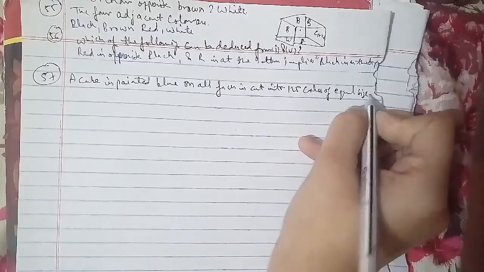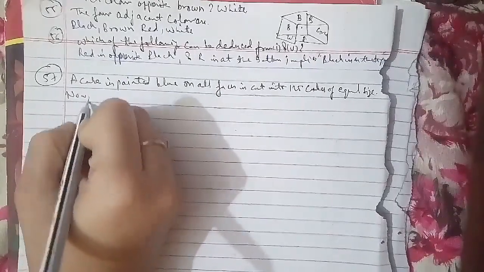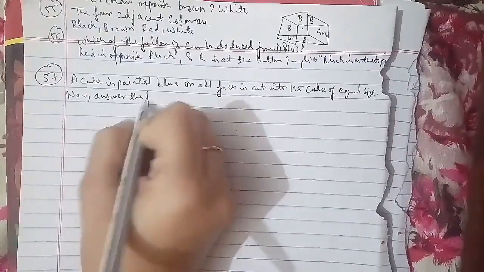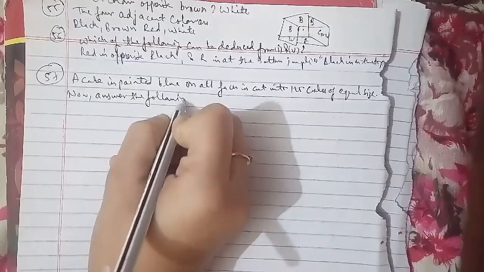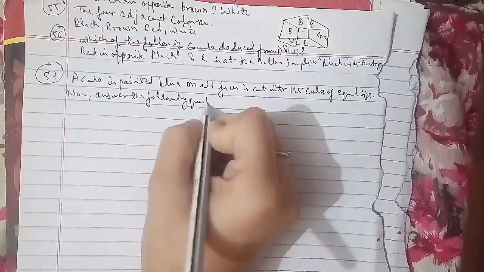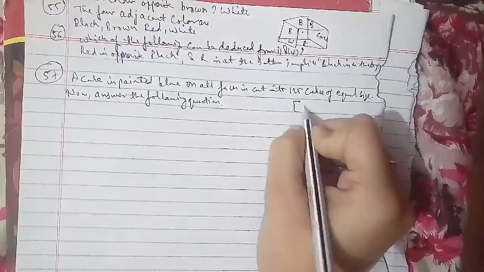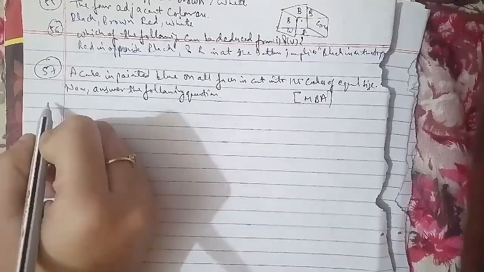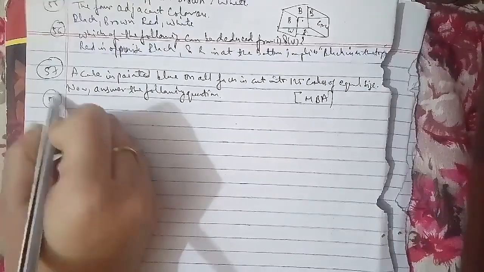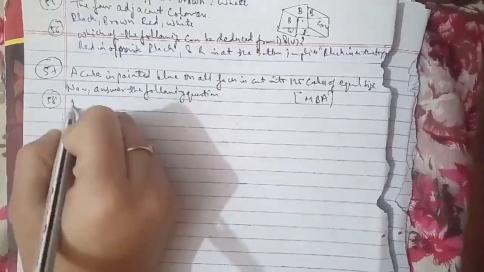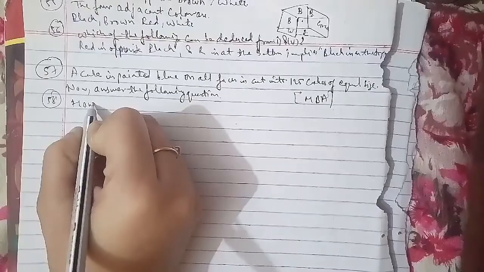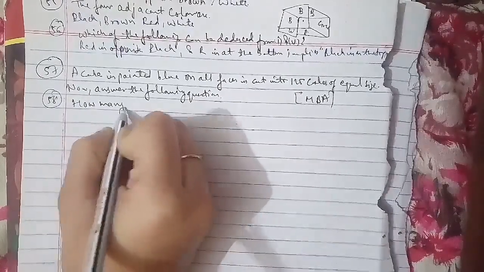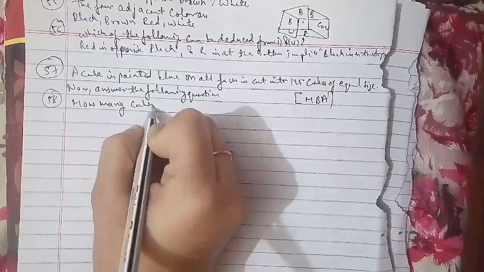The question we have here is the 58th question. How many cubes are not painted on one face only? Sorry, how many cubes are not painted on any face?